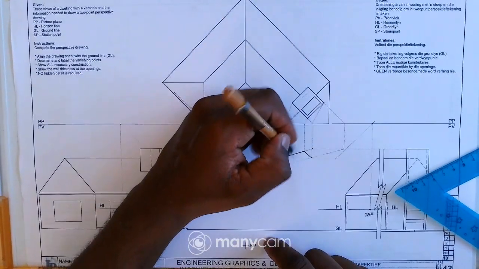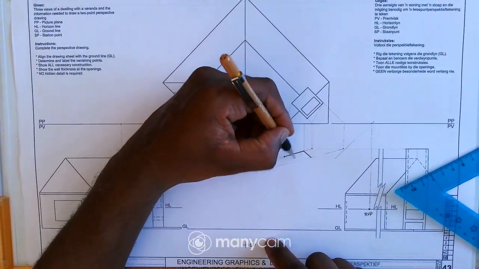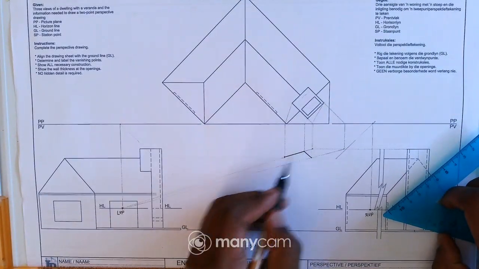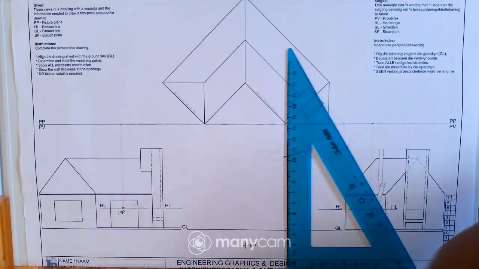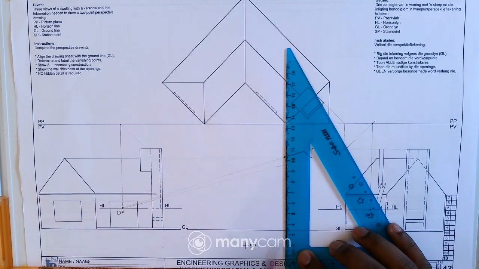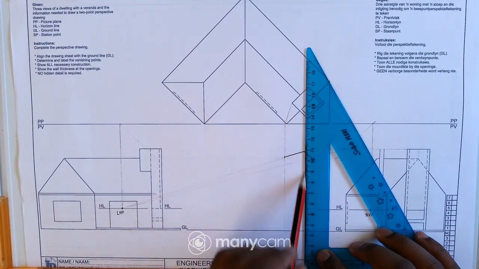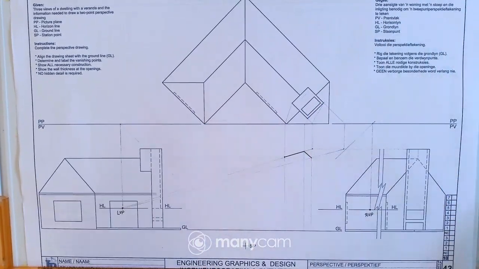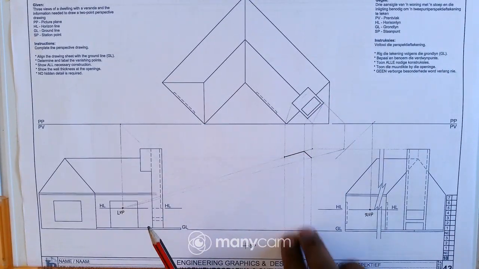That point will be at the back of the chimney. Okay, from here, because I have these points, I can just draw vertical lines like this, like that, like that. Okay, so this is the chimney right there.